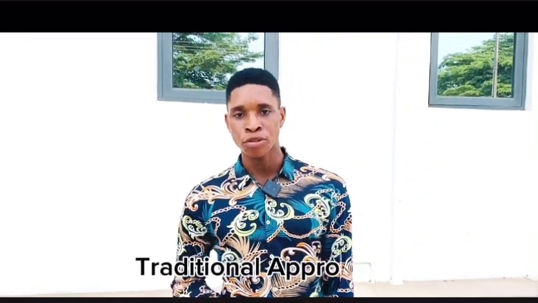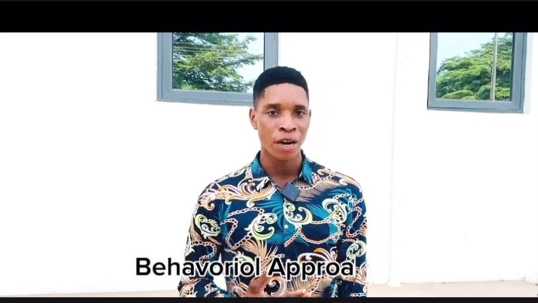So we have two major approaches. Every other approach that we might want to mention at higher levels falls under these two. Basically, we have the normative or traditional approach, and we have the empirical or scientific or behavioral approach. Those are the two major approaches that we have, and I'll be explaining them one by one.